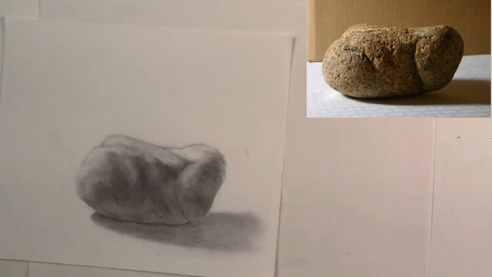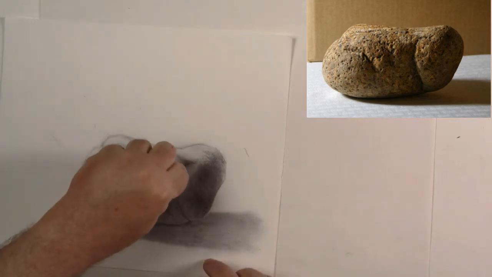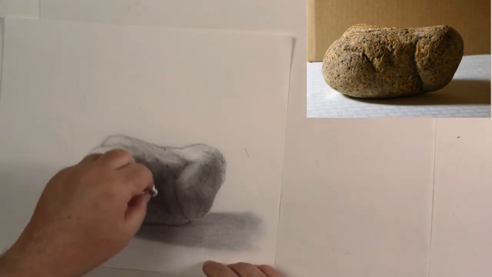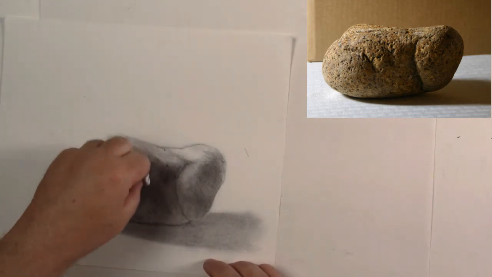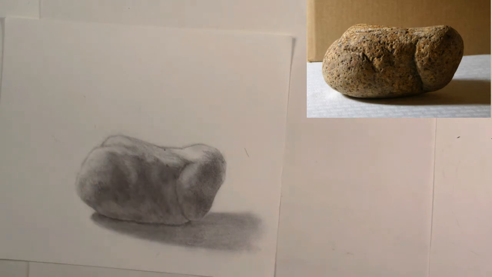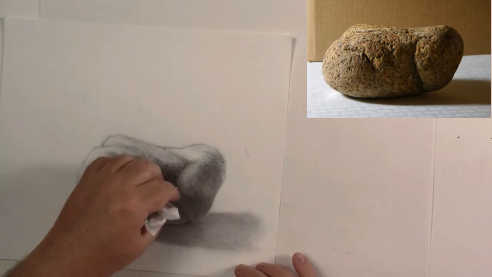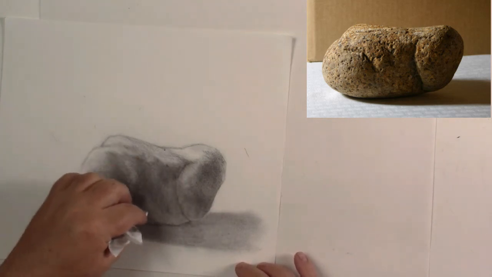Now that maybe got a little dark, and so I'm going to get my little tissue, I think, and we're going to go ahead and just lighten that. I'm going to be going back over this. So again, you don't usually just wipe and leave it with graphite. If you do, it's usually not going to look too good.